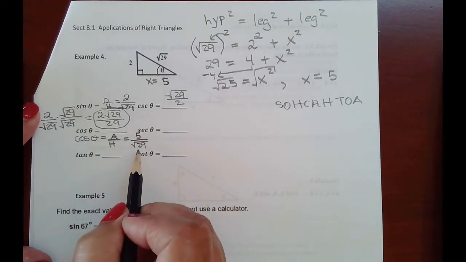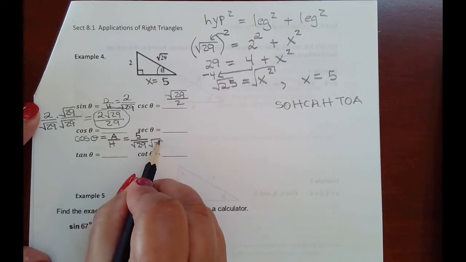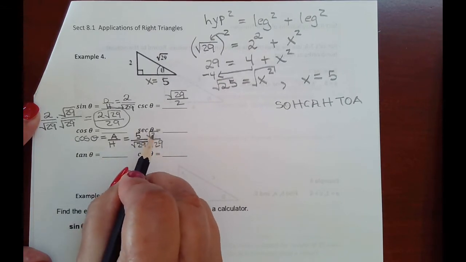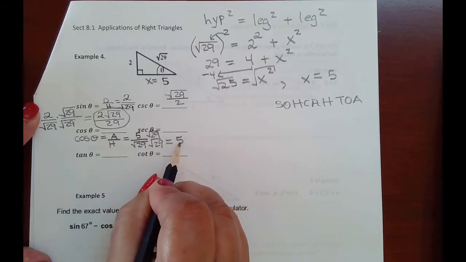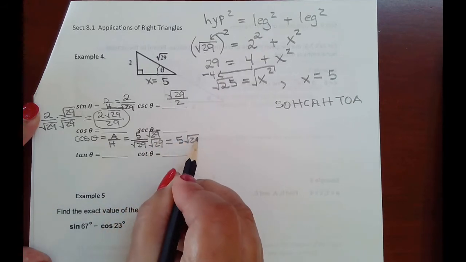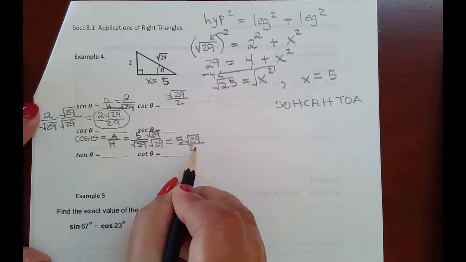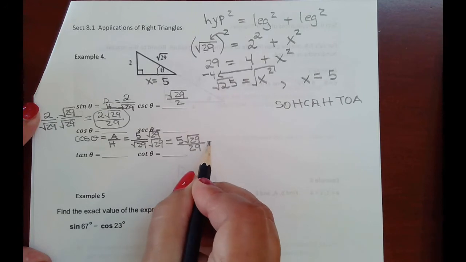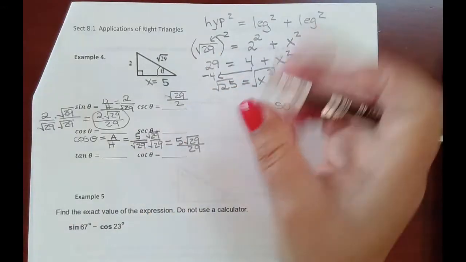Okay, that is the answer in unrationalized form. So by the time you rationalize it, it is 5 square roots of 29 over regular 29. Okay, and that is what your cosine is equal to.